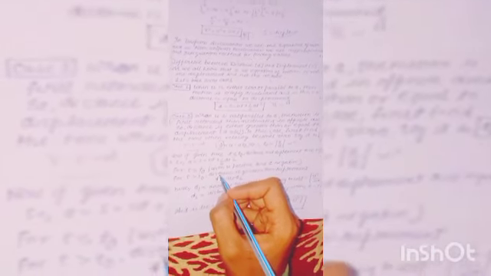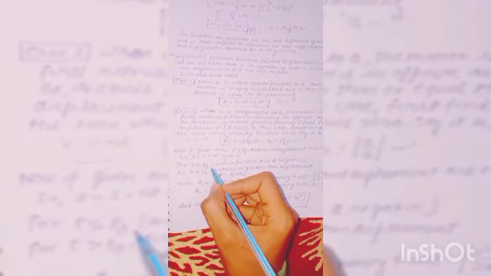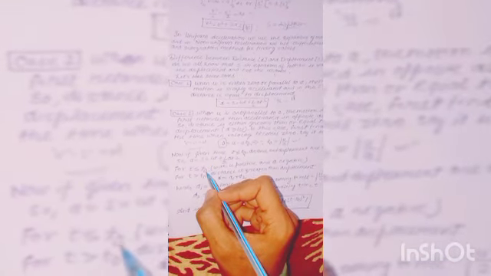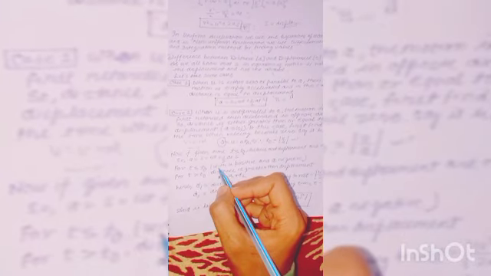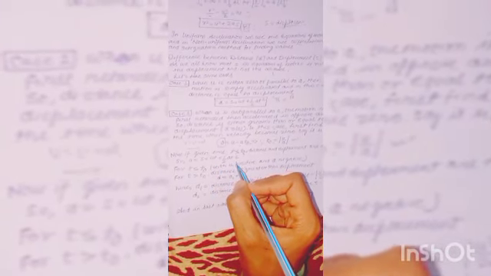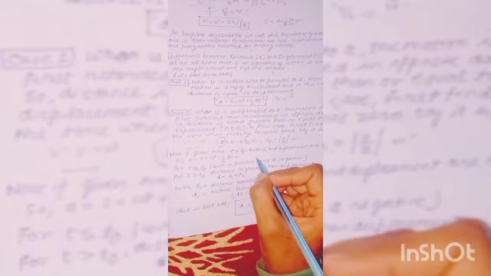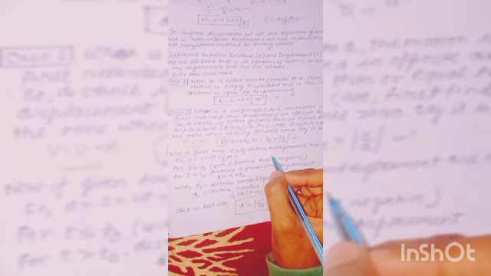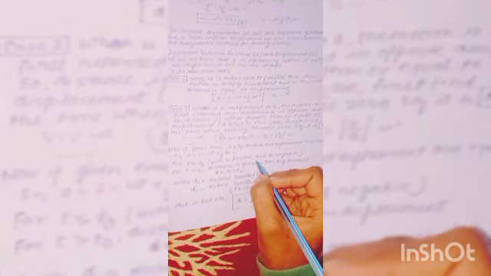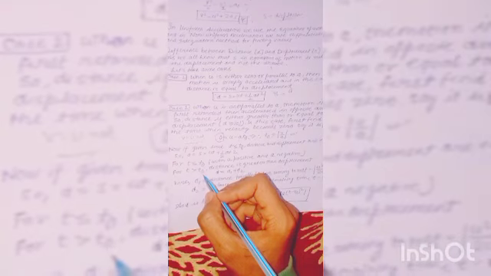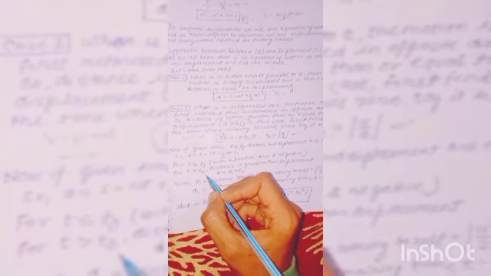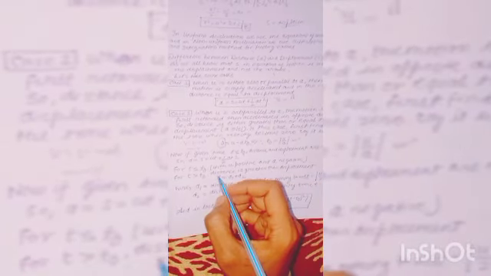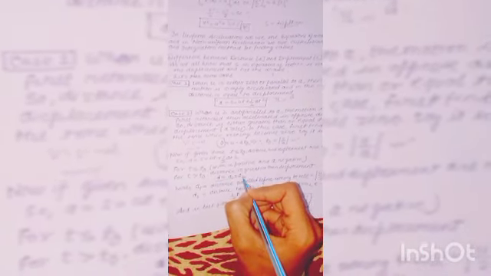And now comes the second point: when total time is less than or equal to t0, then we use u positive as the initial sign convention and the acceleration accordingly. Now come to the third point, where total time is greater than t0. Here distance is greater than displacement, so we add the two distances, d1 plus d2.